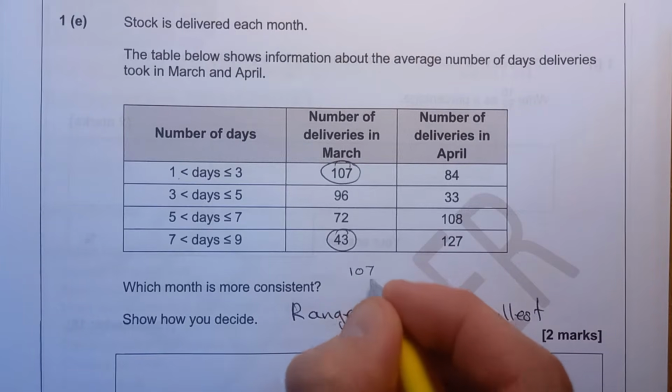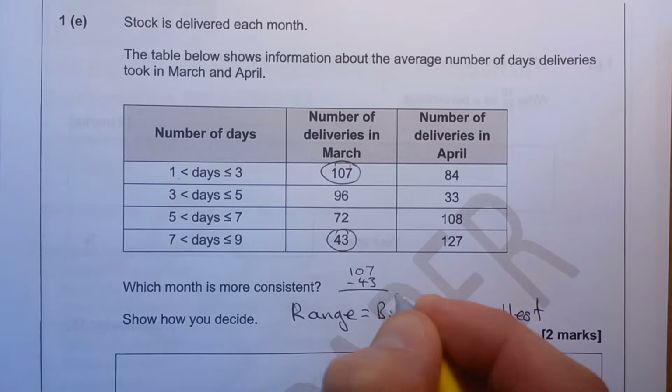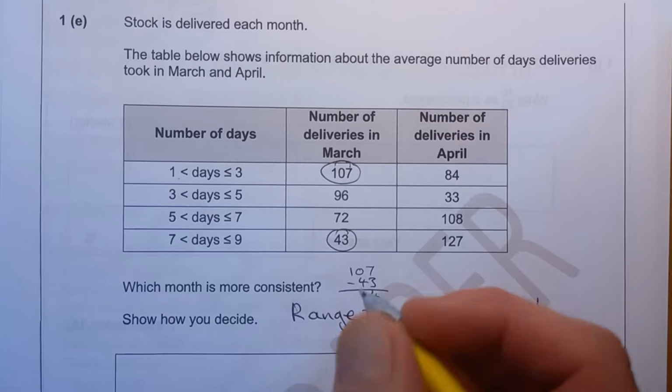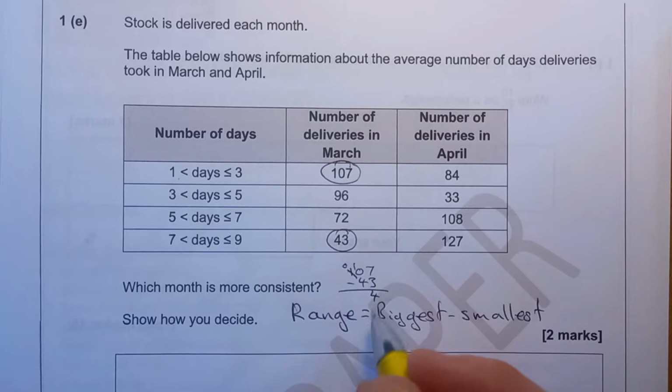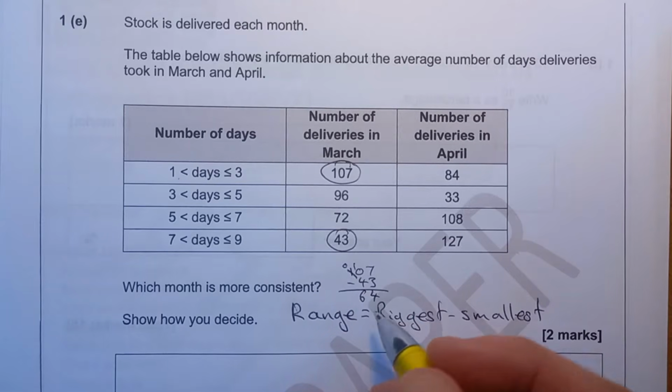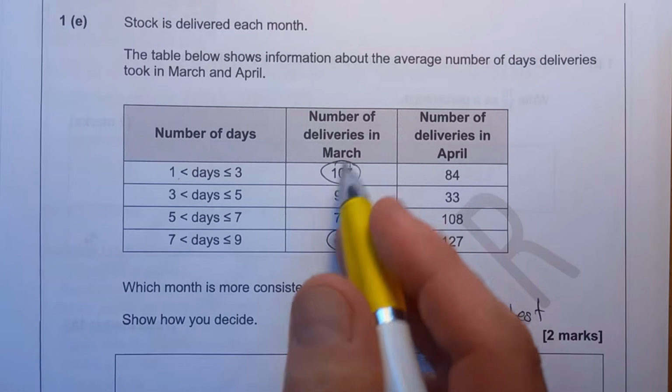So 107 minus 43. 7 minus 3 is 4. 0 minus 4 we can't do, so reduce that to 0, make that 10. 10 minus 4 is 6. So we've got a range of 64 for March.